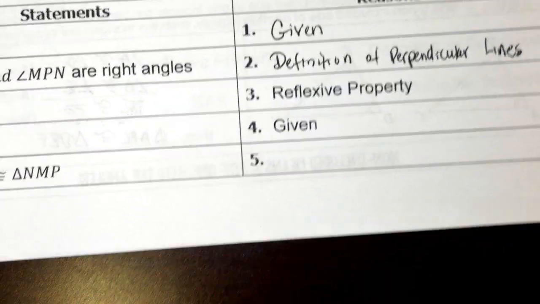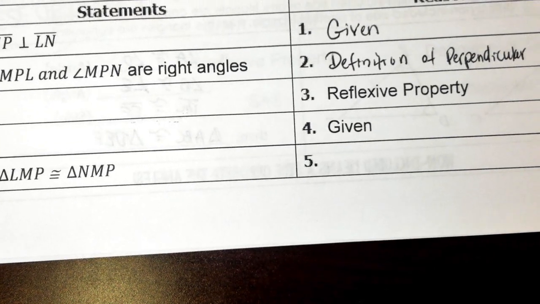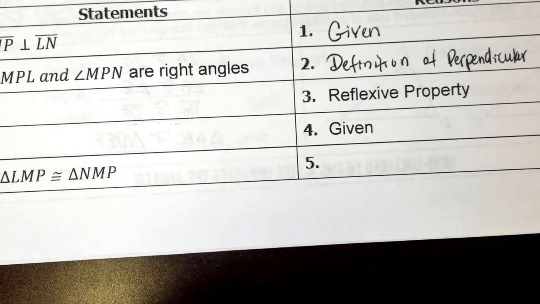You want the next one, Reese? Go ahead. Reflexive property is the reason. MP is congruent to MP.